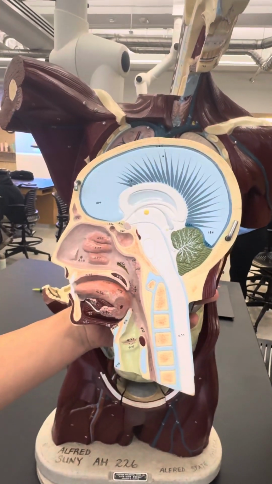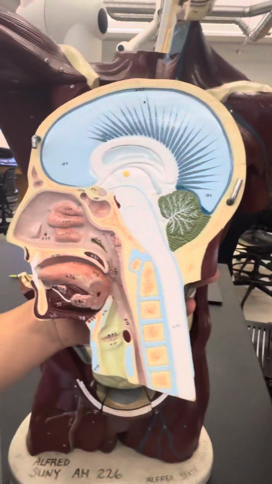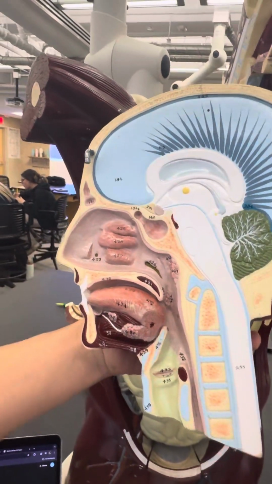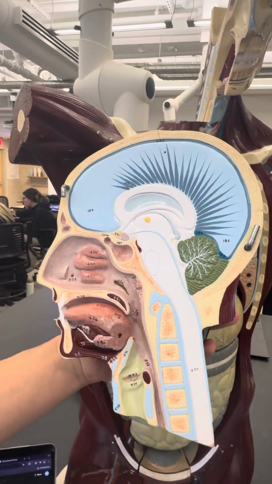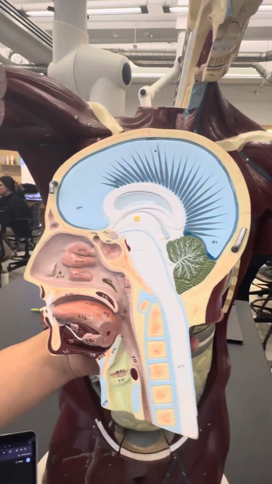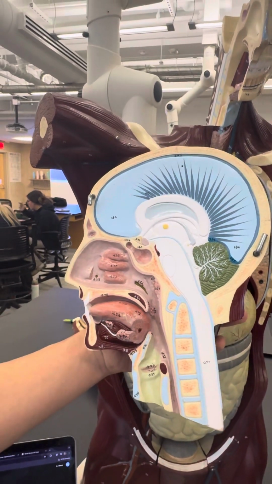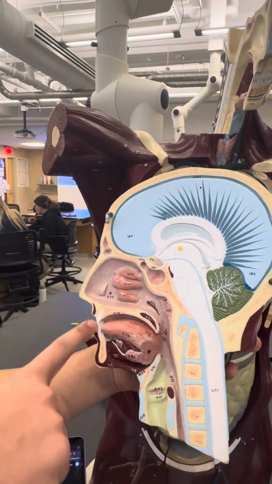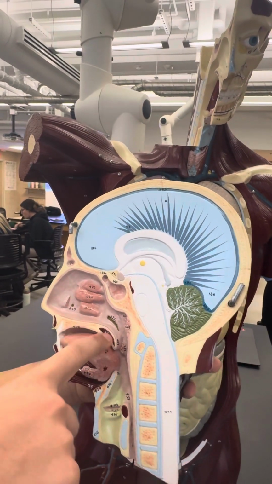Here is an overview of the digestive system starting at the mouth. So the main function of the mouth: it begins mechanical digestion, chewing, and chemical digestion of carbs. Three main parts are the vestibule, the uvula, the hard palate, and the soft palate.